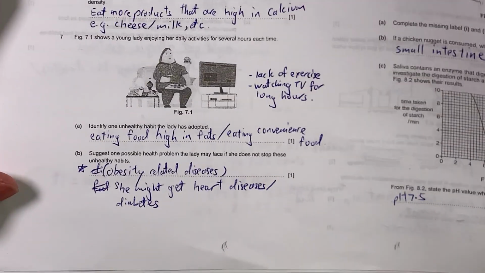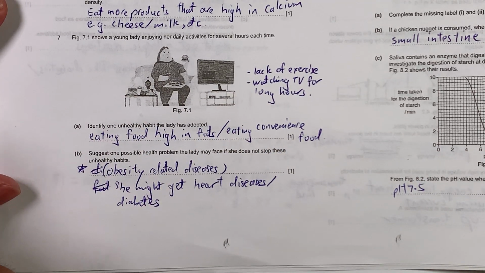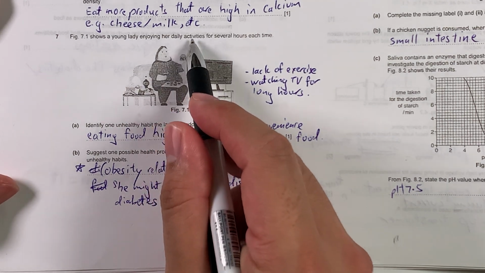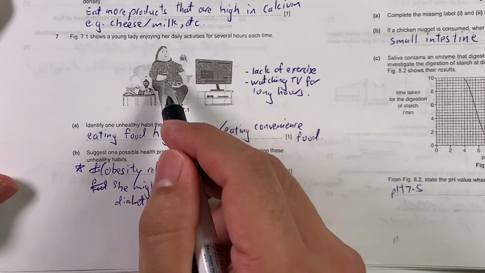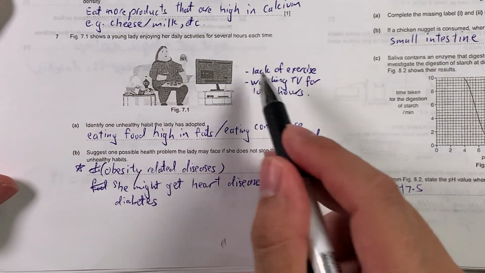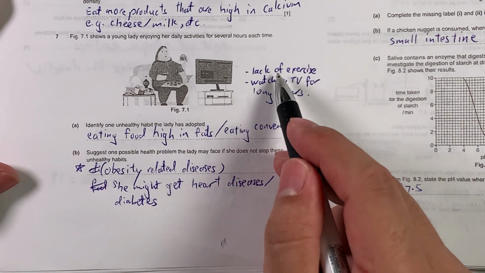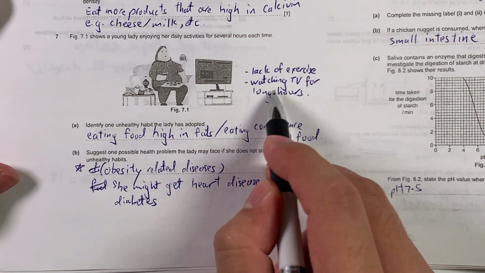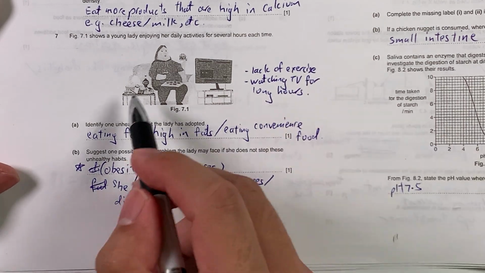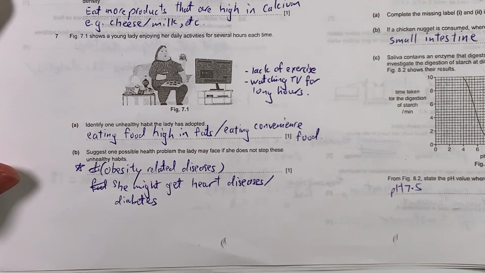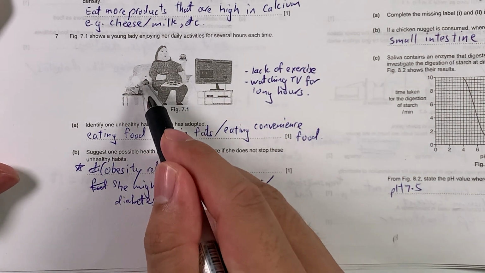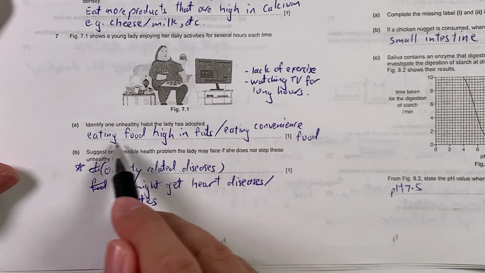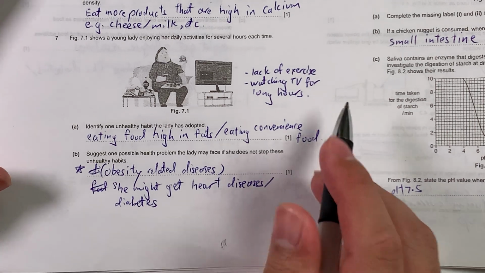Okay, question 7. This one is a bit ambiguous, but if you look very carefully, this lady is enjoying her daily activities for several hours each day. So you notice that she's watching TV. In this case, there are many possible answers here. This lady is obese, so probably lack of exercise. She's watching TV for many hours, which leads to lack of exercise. She's eating all these convenience food, right? Your cupcake, looks like Coke here, maybe. Then you have pizza. So it looks like it's actually food high in fats or eating convenience food.